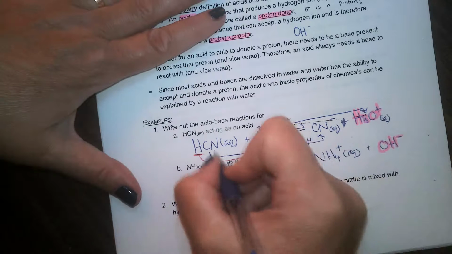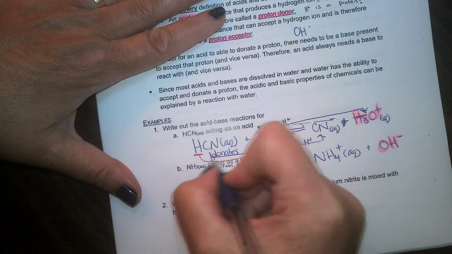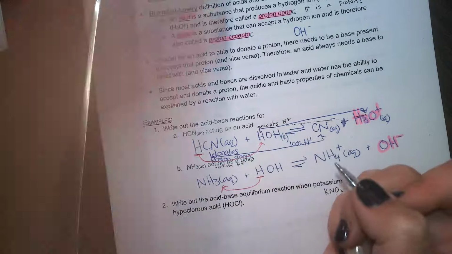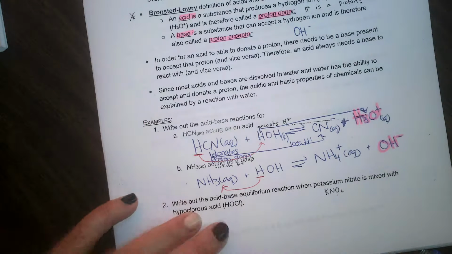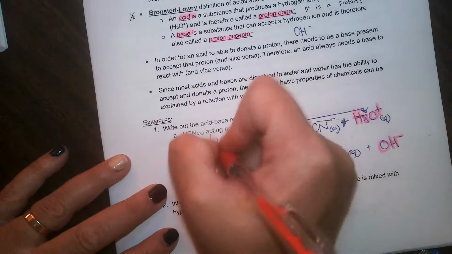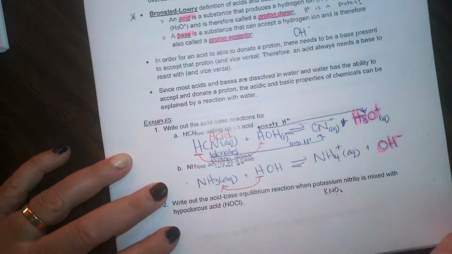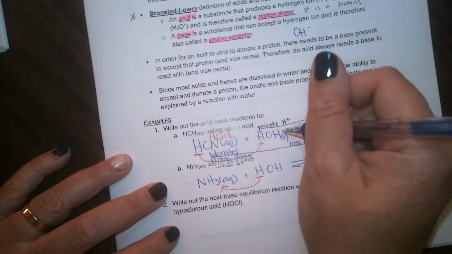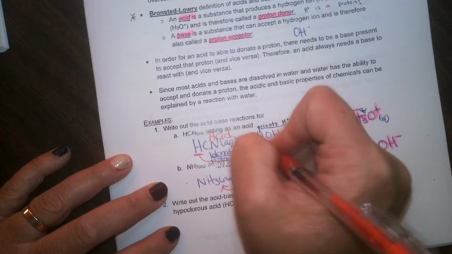So this donates, or is the proton donor. So this is the acid. The HCN. Yep, the cyanic acid. Yep. This one accepts the hydrogen, and so this makes this the base.